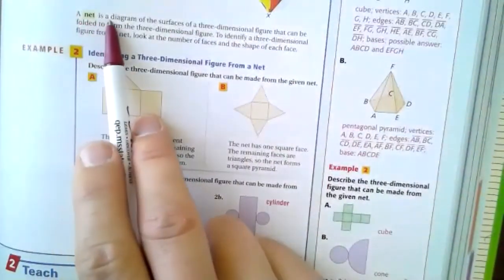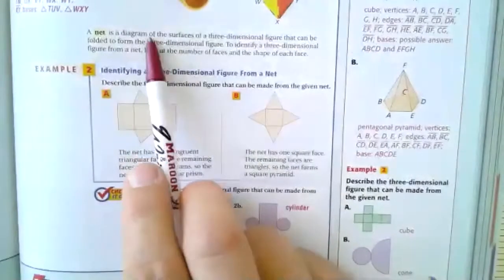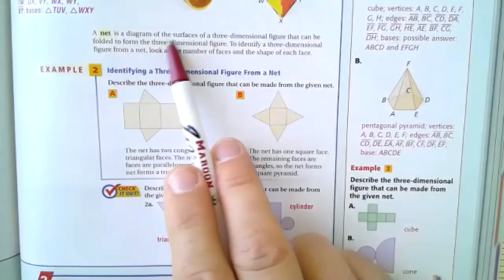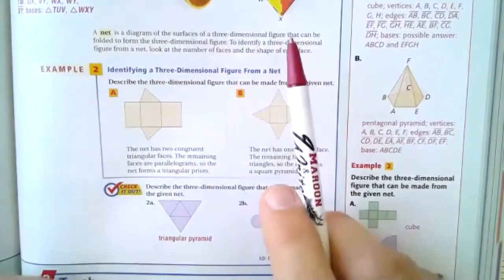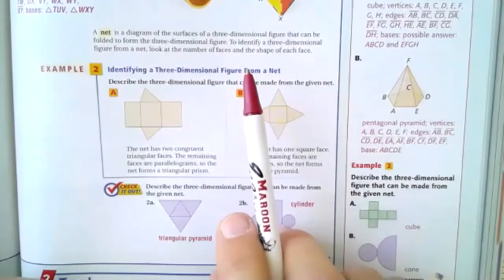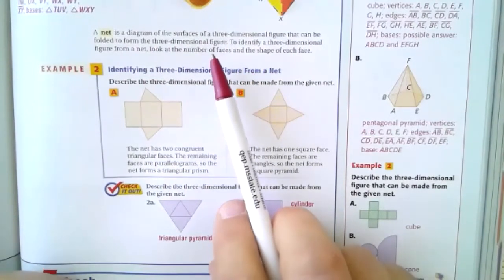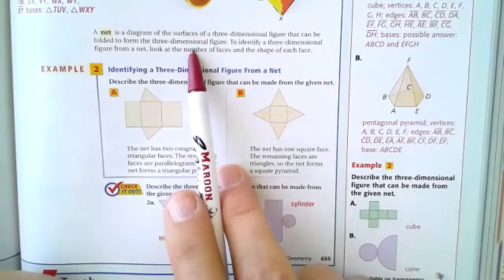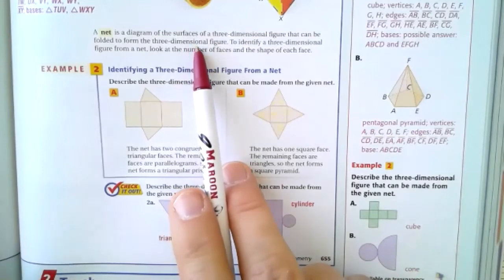Now we're going to talk about what a net looks like. It says a net is a diagram of the surfaces of three-dimensional figures that can be folded to form a three-dimensional figure. I've got an object I'll show you tomorrow. I'll do a little video of it and show you what a net looks like in the real world. People use them every day. And it'll be pretty obvious when I show you.